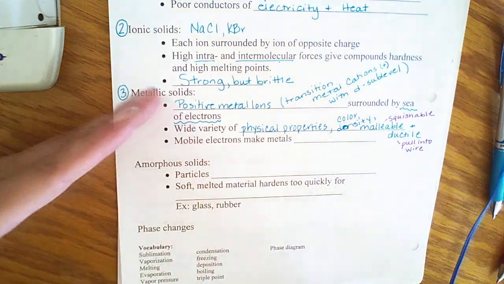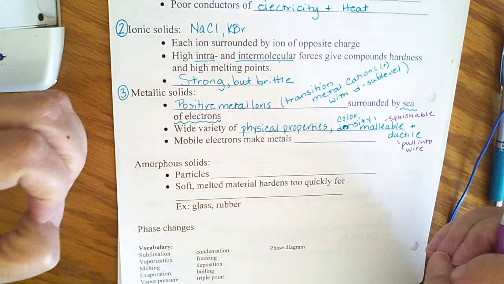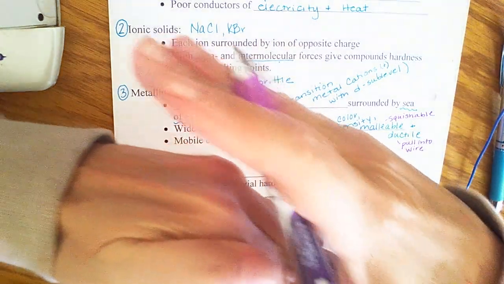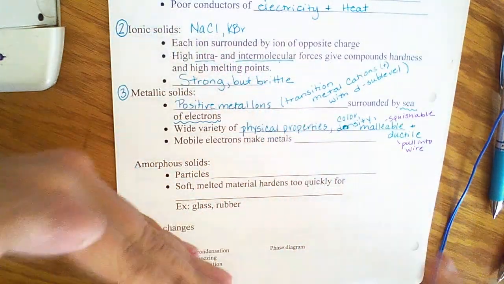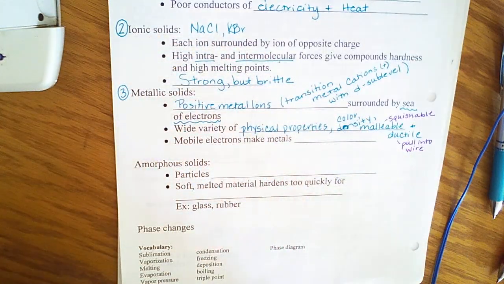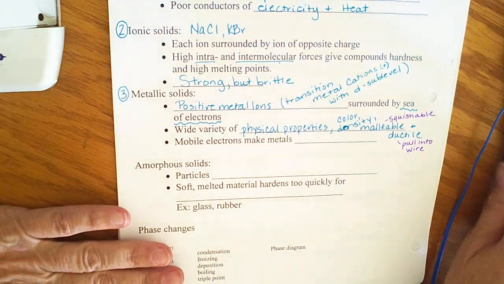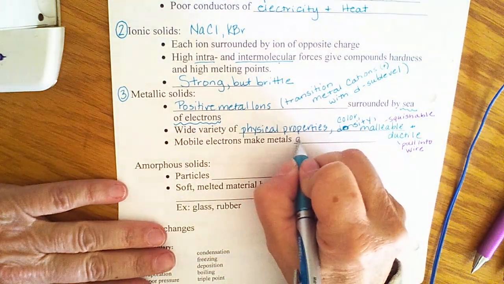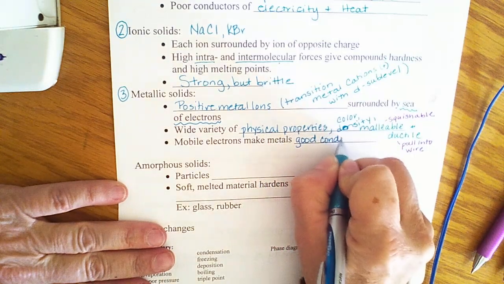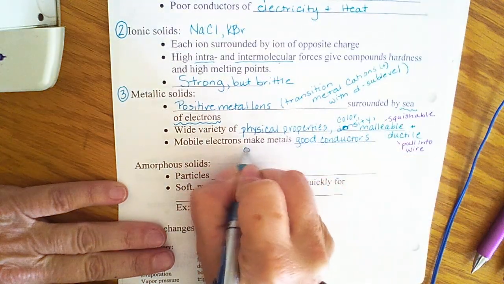Now, those are unique characteristics because you're not pulling apart the atoms or the molecules, you're actually sliding them over these ball bearings, over these balls of electrons, which allow the particles to slide back and forth. And so the mobile electrons make these metals good conductors of heat and electricity.